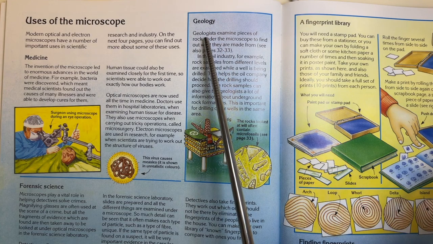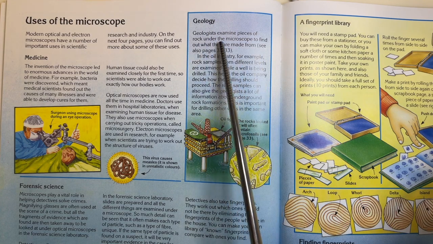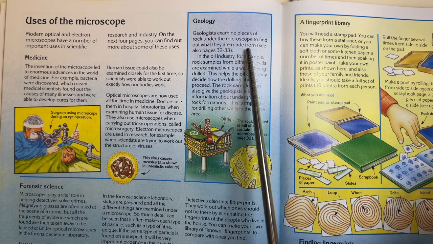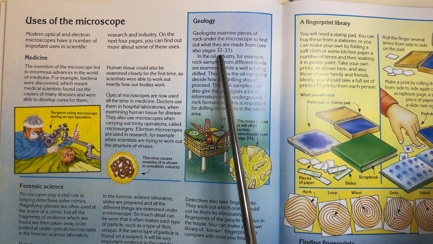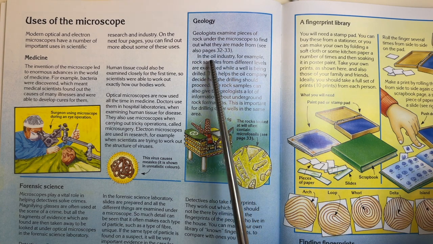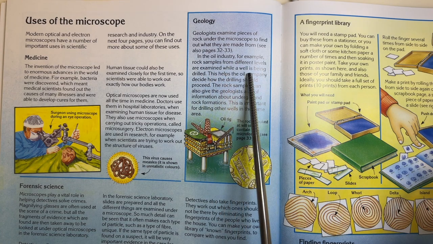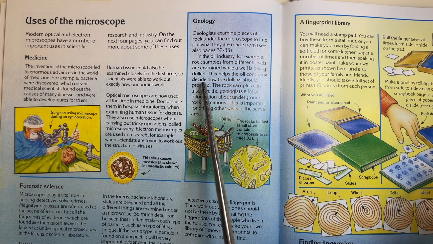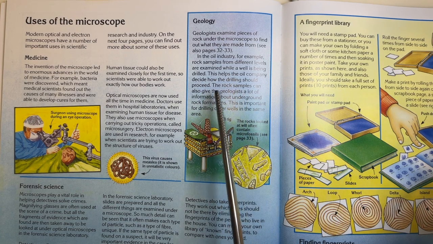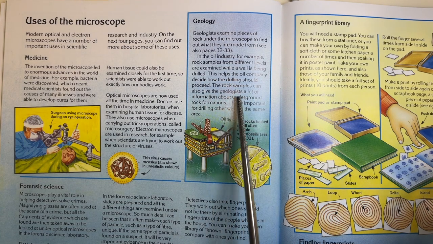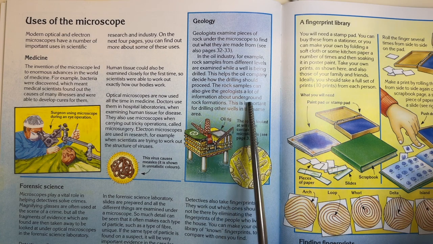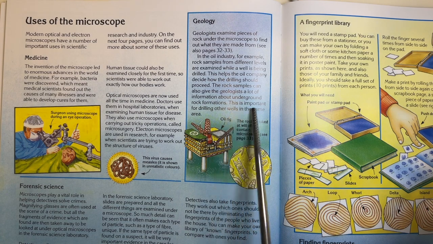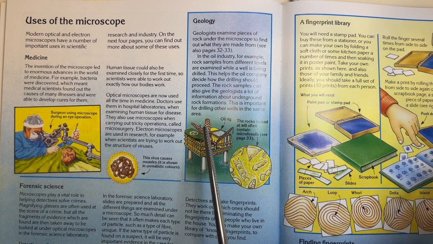Geology. Geologists examine pieces of rock under the microscope to find out what they are made from. See also pages 32 to 33. In the oil industry, for example, rock samples from different levels are examined while a well is being drilled. This helps the oil company decide how the drilling should proceed. The rock samples can also give the geologist a lot of information about underground rock formations. This is important for drilling other wells in the same area.